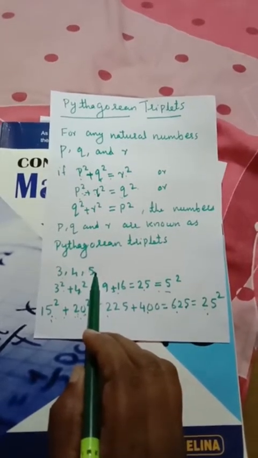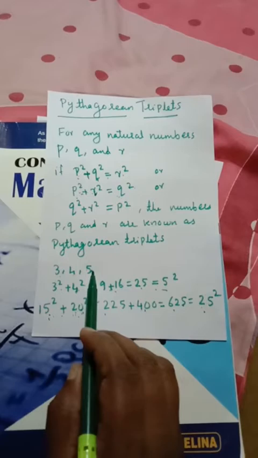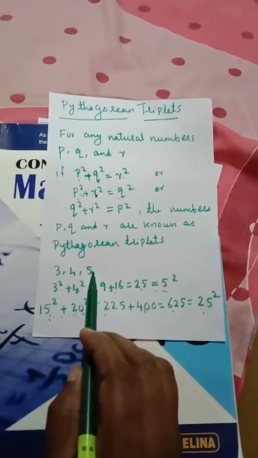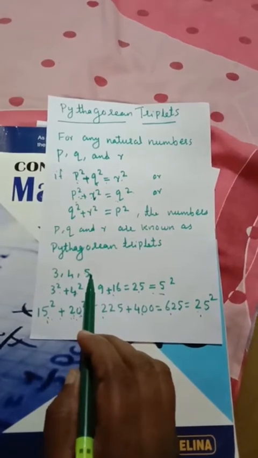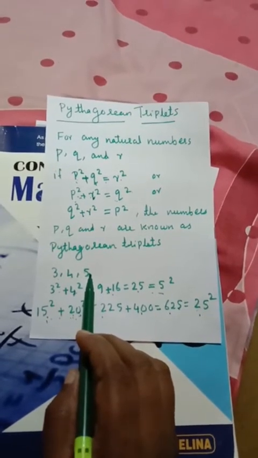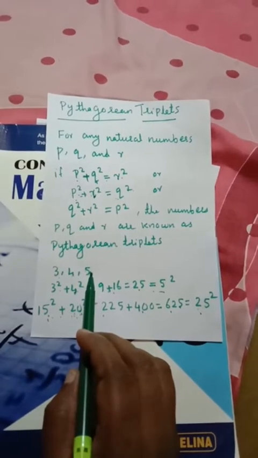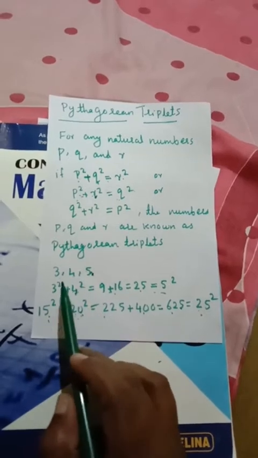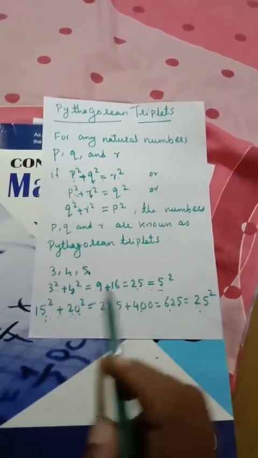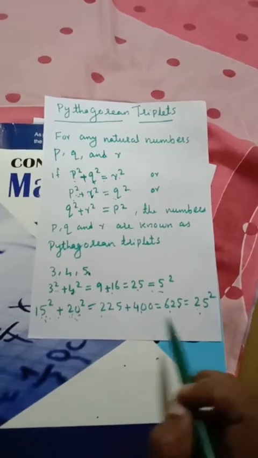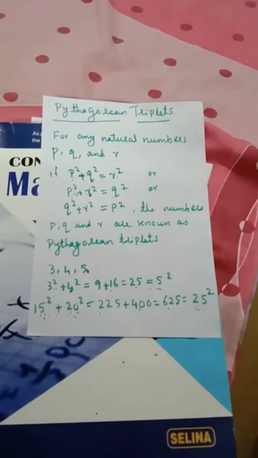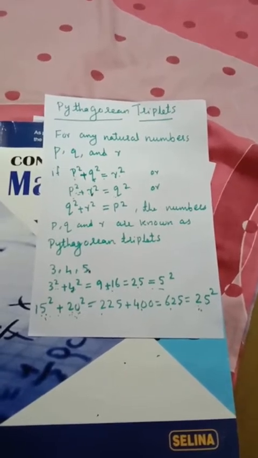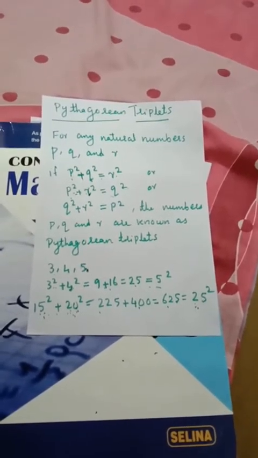Pythagorean triplet means if the sum of the squares of two numbers is another square number, that is a Pythagorean triplet. If p square plus q square is r square, it is a Pythagorean triplet. Here 3 square plus 4 square is 5 square, 15 square plus 20 square is 25 square. Now let us check other examples. Try to find some more examples of Pythagorean triplets.